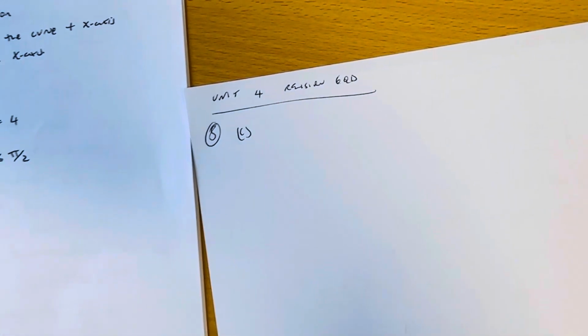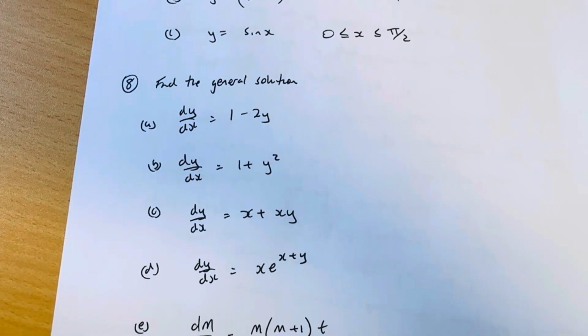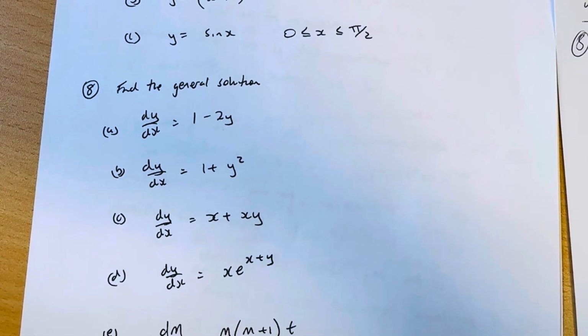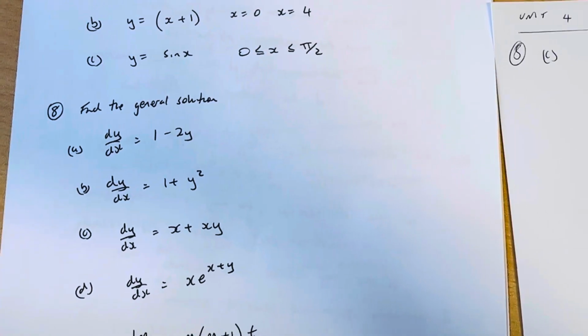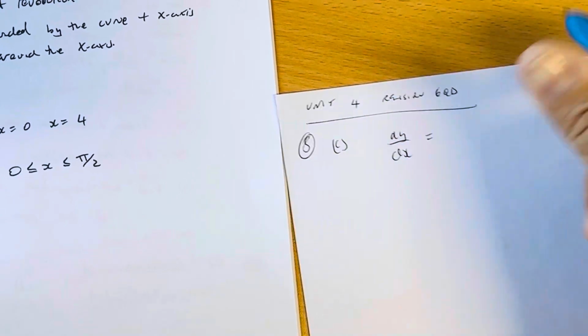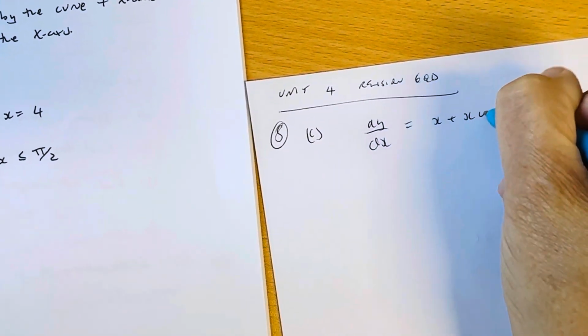Okay, Unit 4 Revision Gold. We're working question 8, which is just practicing finding the general solutions for various differential equations. We're going to do C and D in this video. So C is dy/dx equals x plus xy.